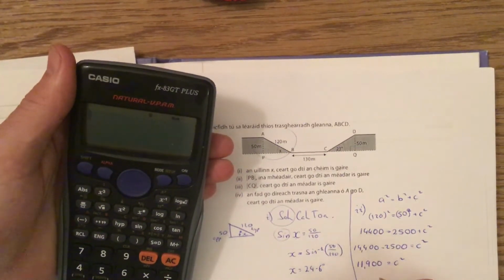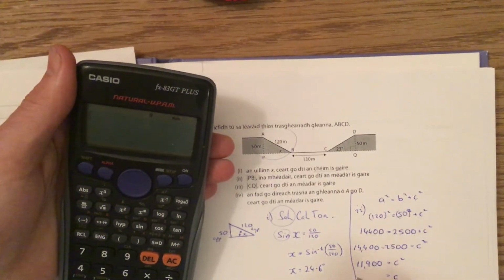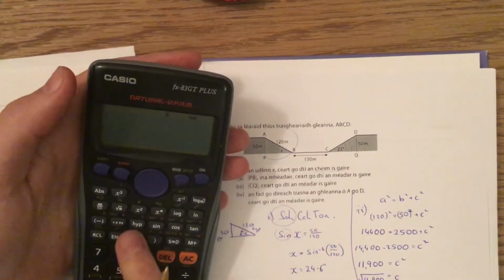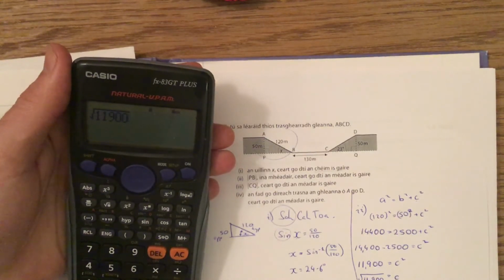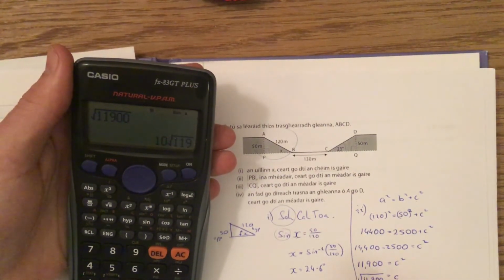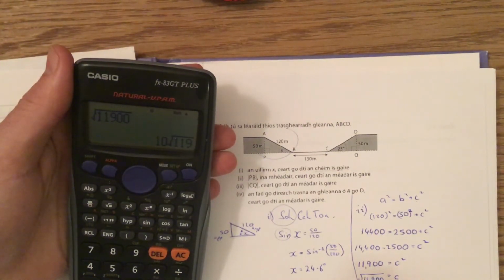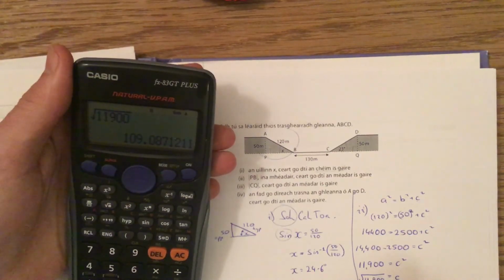So c by itself is going to be equal to the square root of this. So to get rid of the square, I'd make the other side a square root. So it's just going to be the square root of 11,900. And that's equal to 10 square root 119. Which to the nearest whole number is just equal to 109.